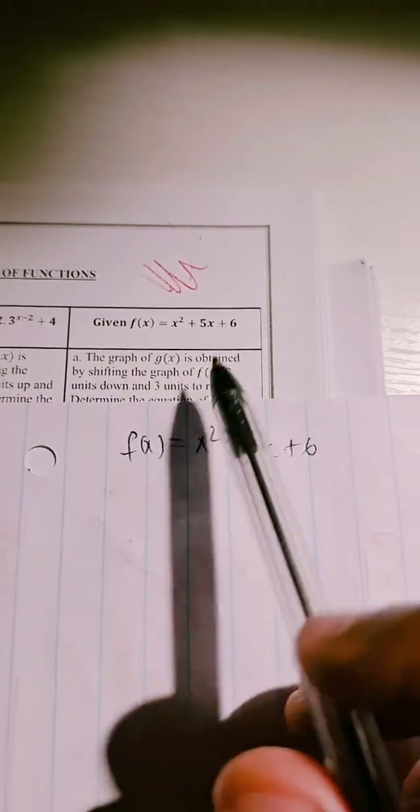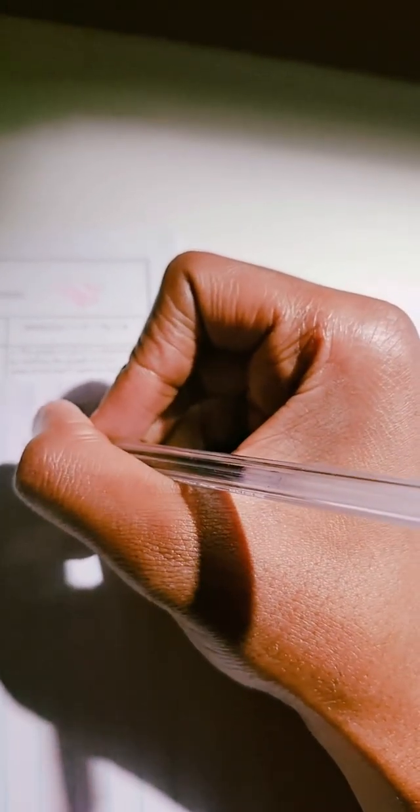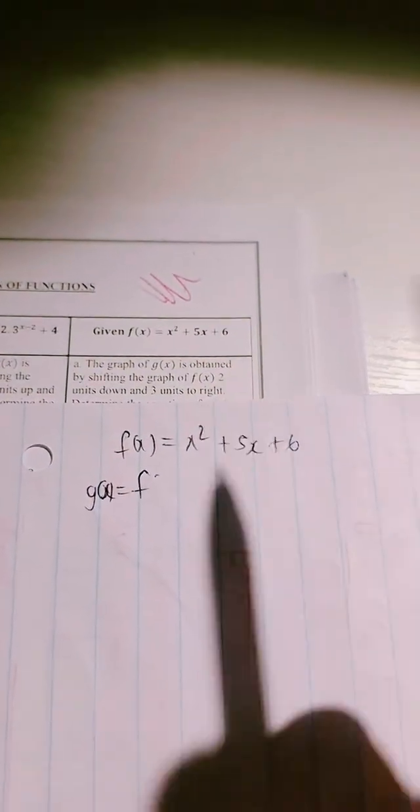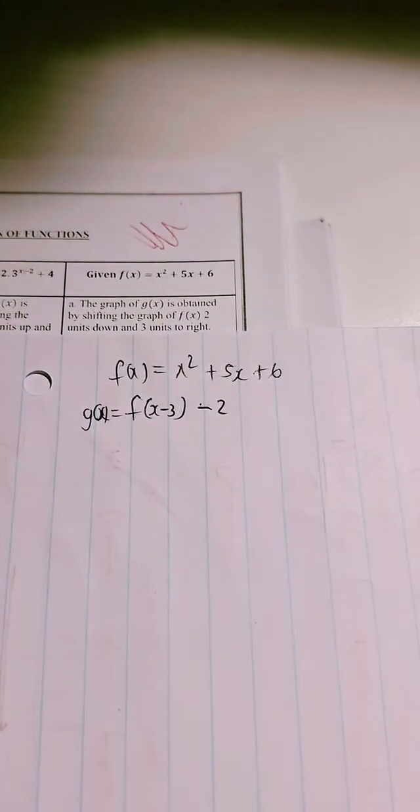So this one is a bit different. 2 units down. So when they say 2 units down, what does that mean? g of x is obtained, in other words, by doing what? What does 2 units down mean? 2 units down means we do what to q? We are going to subtract 2 from q. What do we do for 3 units to the right? That means we are going to subtract from p.